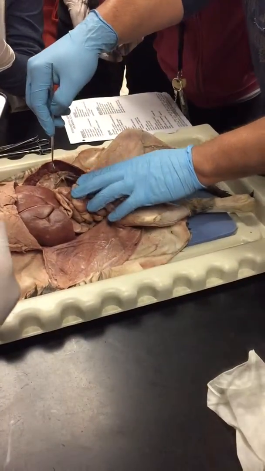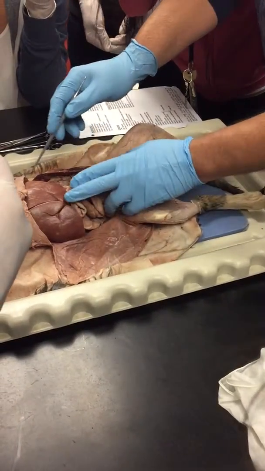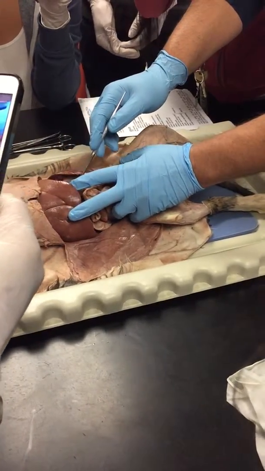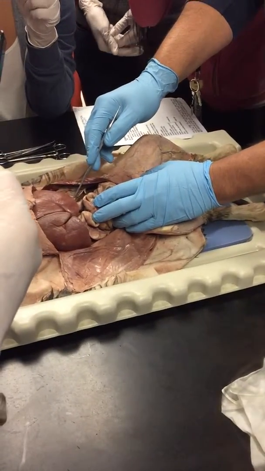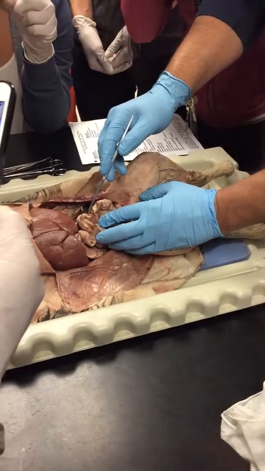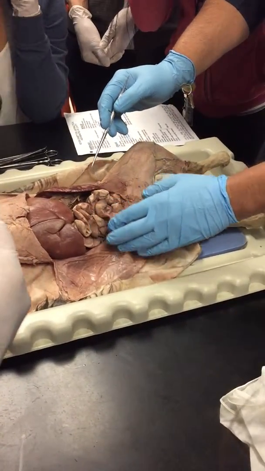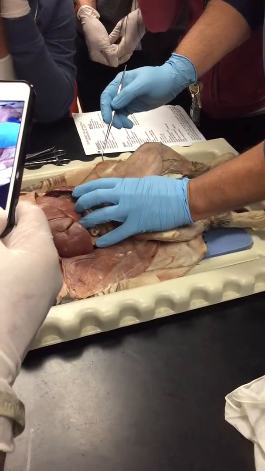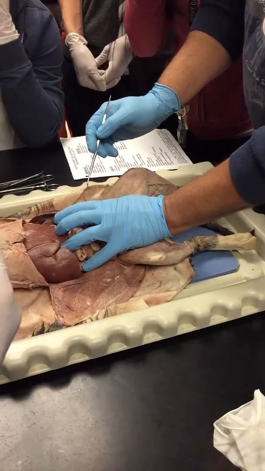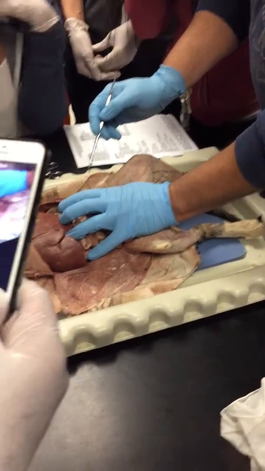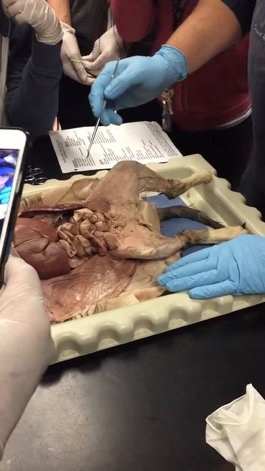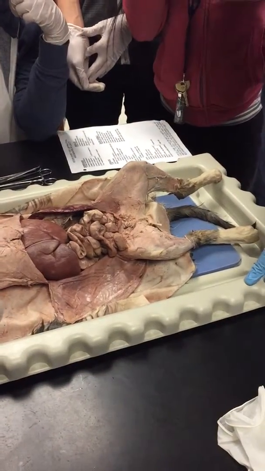And then the outermost layer of all of these organs, giving them their shiny appearance? Visceral peritoneum, or also known as the serosa. Okay. There was a huge membrane covering all of this. Greater omentum. Okay.